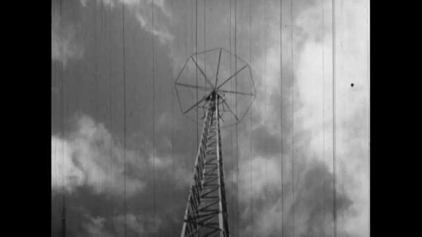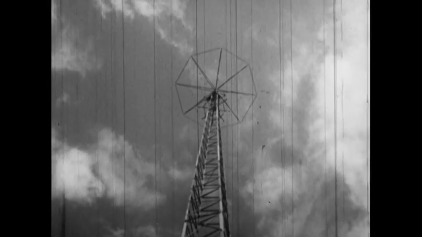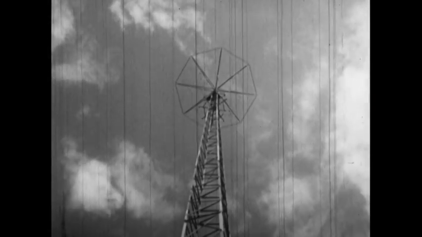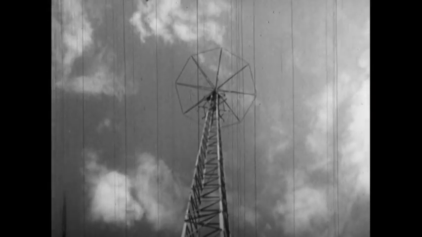Space about is filled with unseen waves, sent from many antennae. Out of the maze, an efficient receiver and antenna will select but one, translating it into an intelligible message.